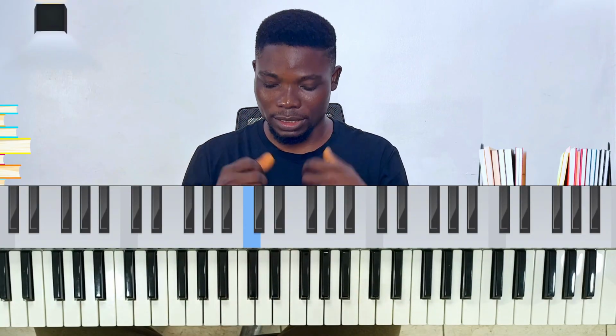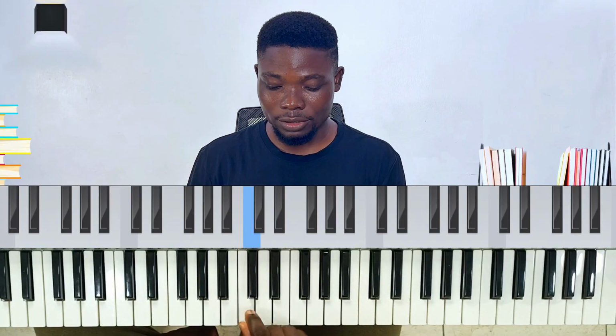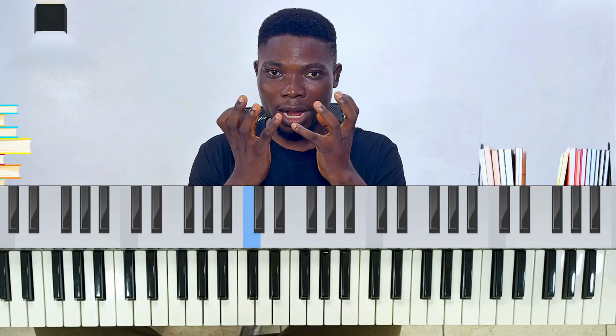The reason the ascending and descending chromatic scale syllables are different is because of the pitch flow, for us to easily memorize it, and the way your mouth is shaped. For example, if I go back to the key of C, look at it now. I'm going forward, which means I'm ascending. Do, di. If you notice my mouth, there's an increase in my mouth, and if you see my face, it raises a little bit.